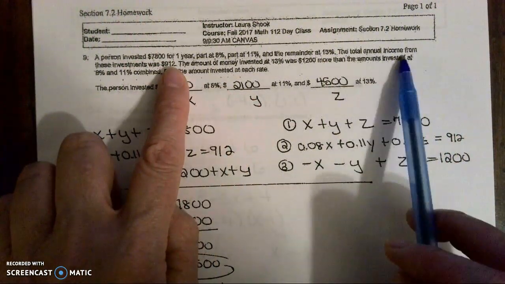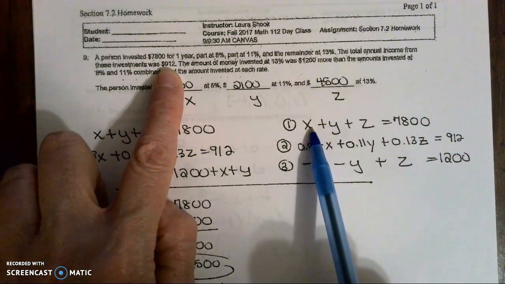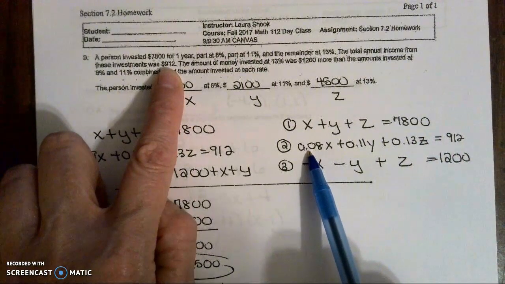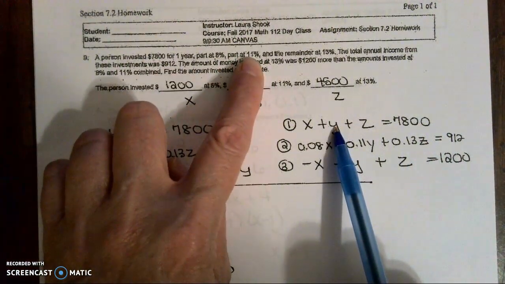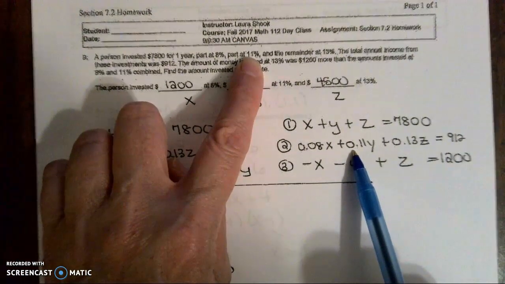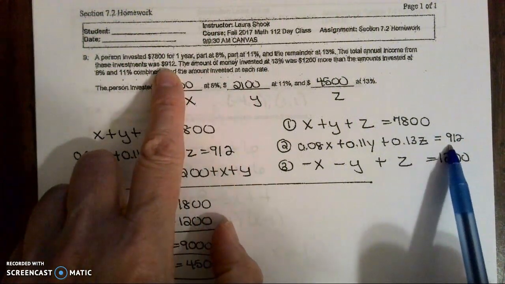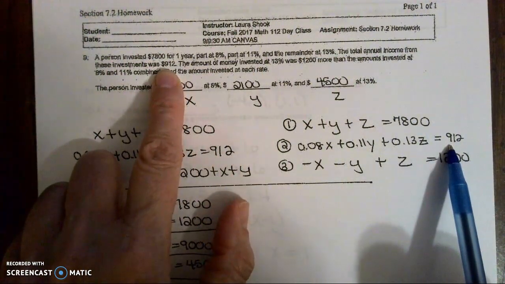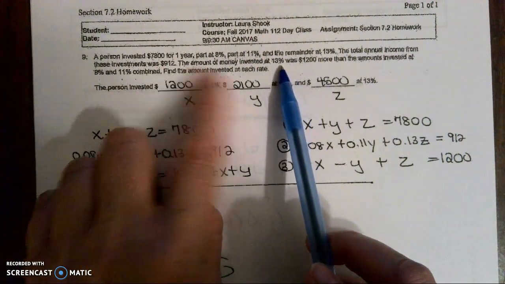It says the total income from the 3 investments is $912. So if I make 8% off of this one, 0.08 times x, that's how much interest we made off of that one. 0.11 times the second one, the y, times y, and then 0.13 times z. Altogether, they made $912.